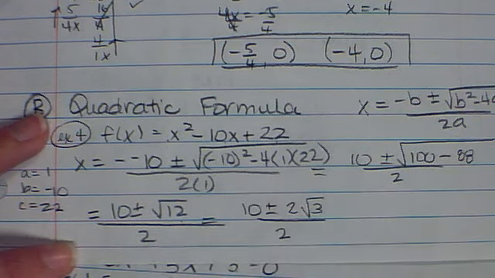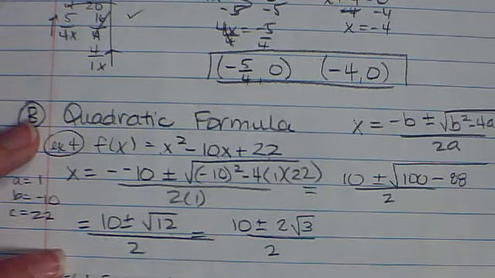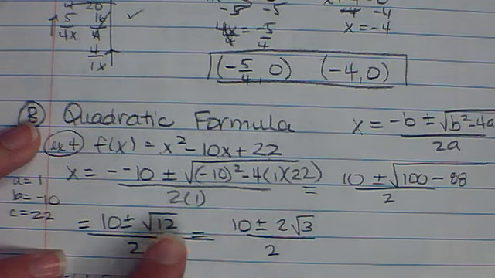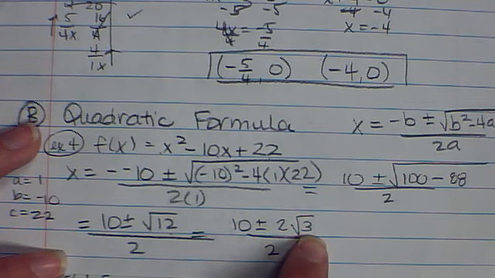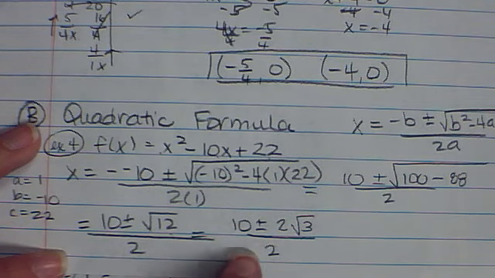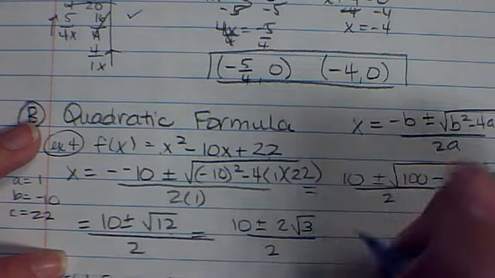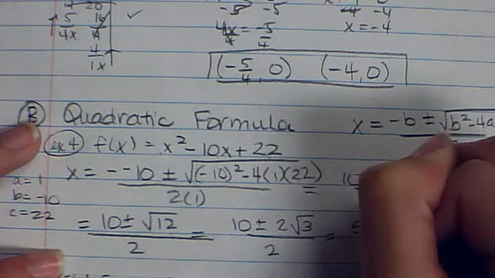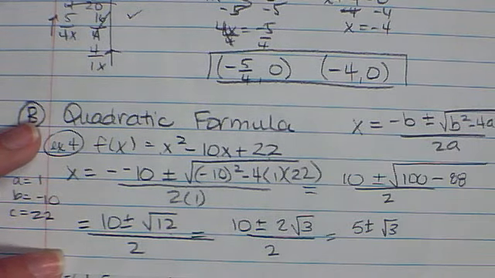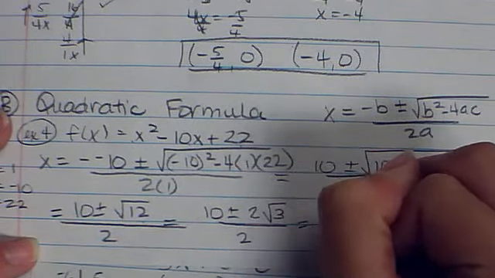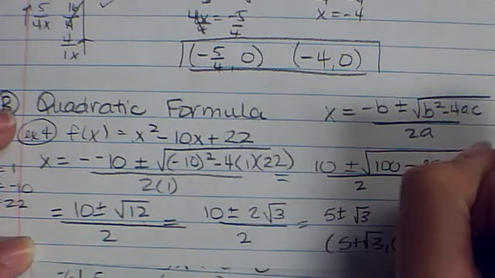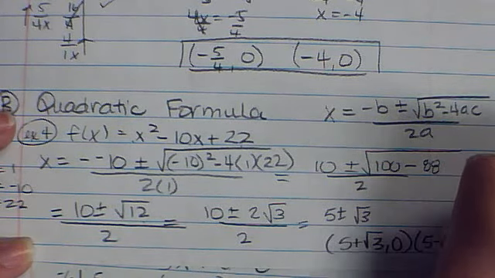That goes back to when you learned how to reduce radicals. So that would be, because 4 times 3 is 12, square root of 4 is 2, and the square root of 3 stays inside. And then finally, these two have a common denominator of 2, so I can reduce them to 5 plus or minus the square root of 3. And my two solutions would be 5 plus the square root of 3, comma 0, and 5 minus the square root of 3, comma 0.